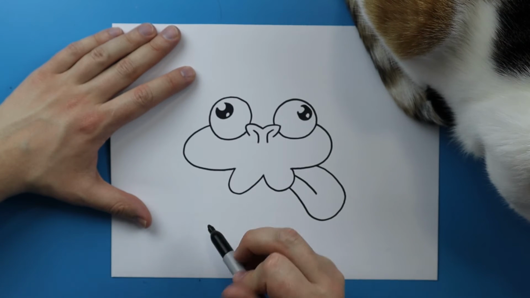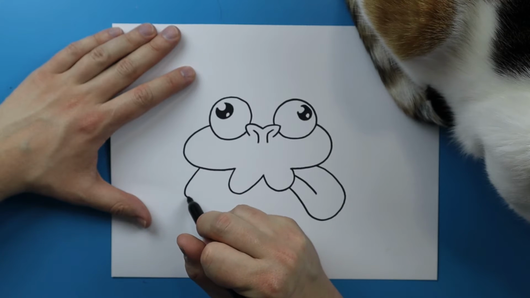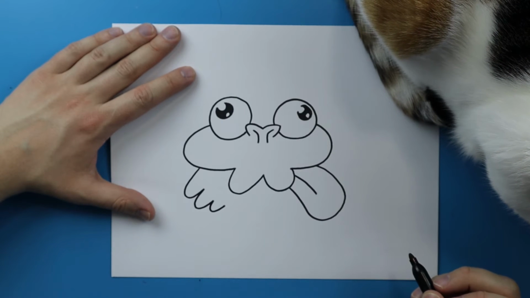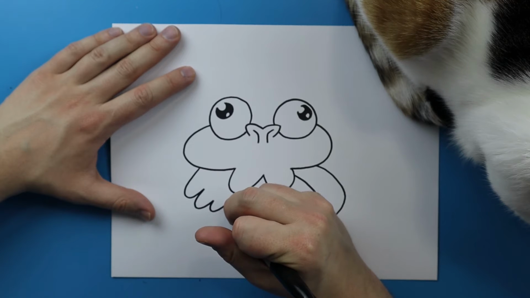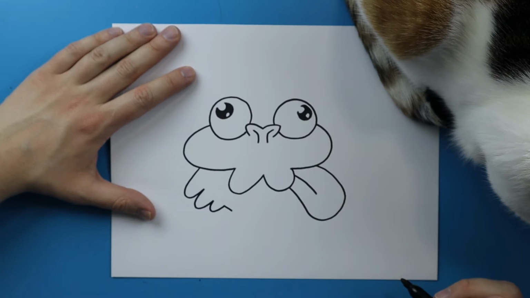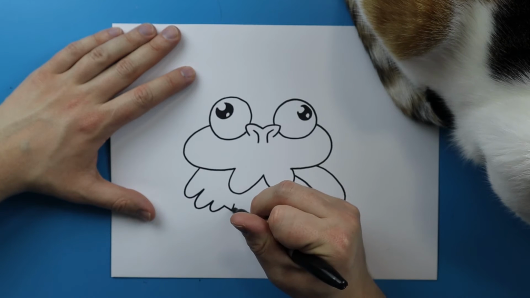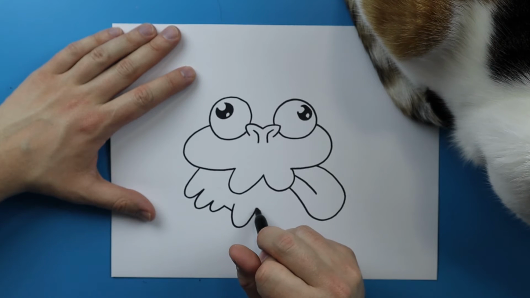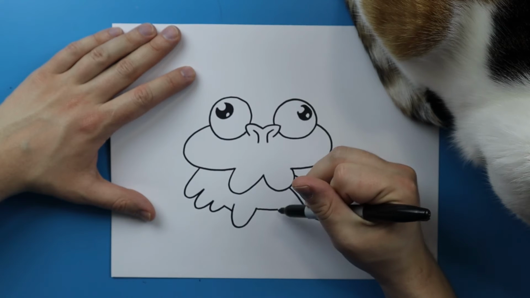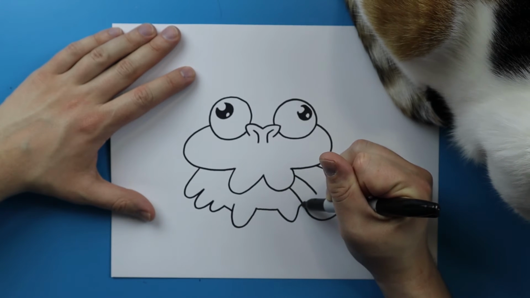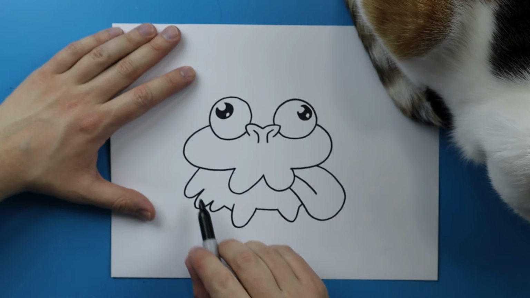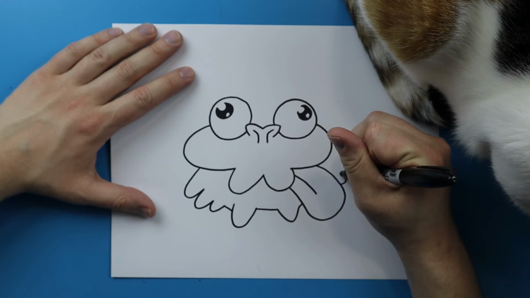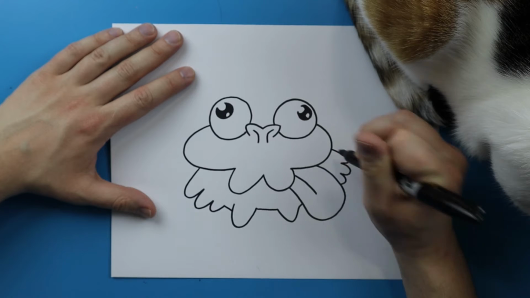Now, right over here, we want to draw some of his spikes. I'm going to draw a line that goes down, and I'm going to put three little bumps right here. Then I'm going to make a little diagonal line, and then draw a little U shape like this. Make a little line that goes over, and then draw another one that goes down and up and connects to the tongue, just to form the bottom jaw. Then over here, I'm going to add three more little bumps, just like I did on the other side.